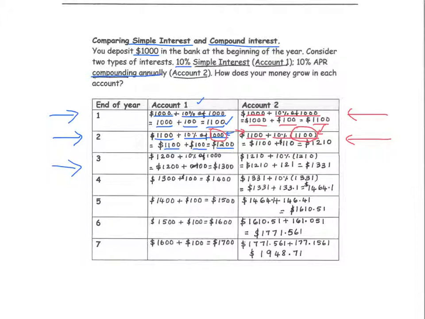We have $1,200 in the bank, and 10% of the first amount that we deposited, the exact same thing, $100, gets added on, which makes it $1,300. In year three, for the compound interest account, we have $1,210 plus 10% of that amount, not of $1,000, if you see the difference here, gets added on.